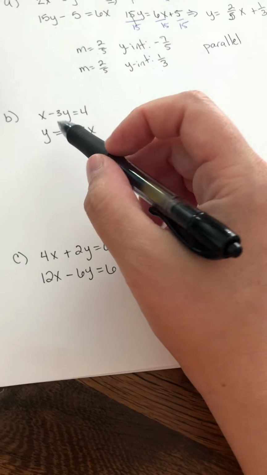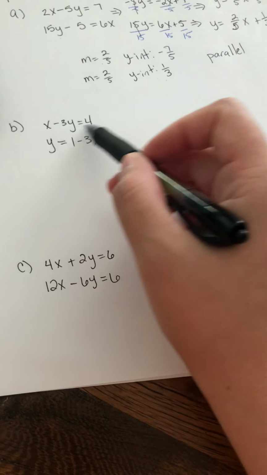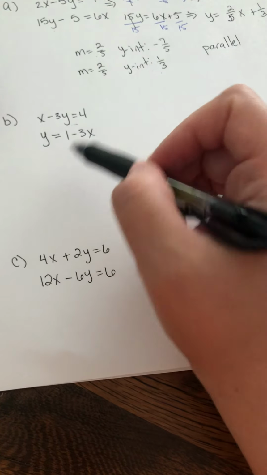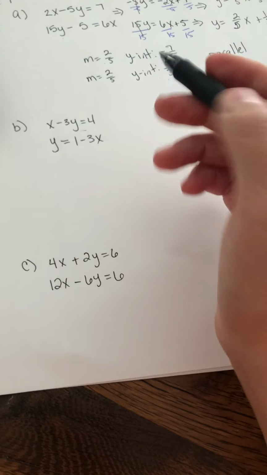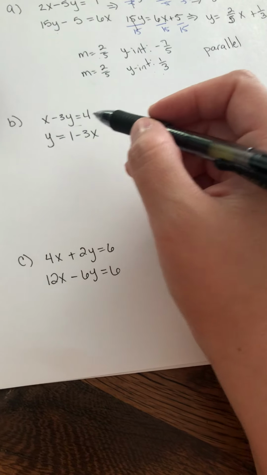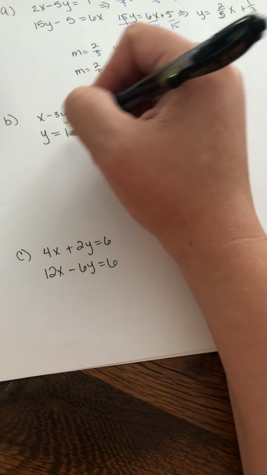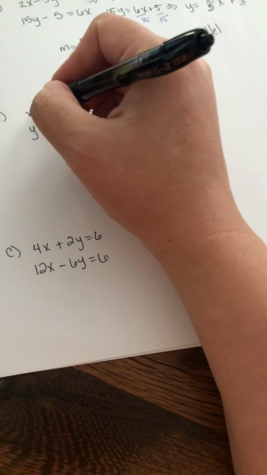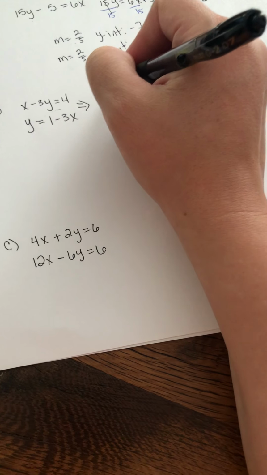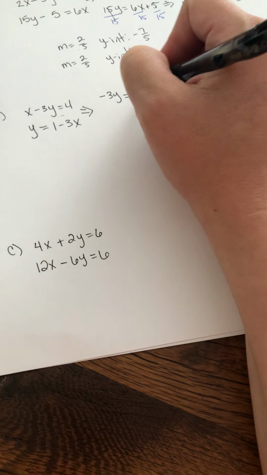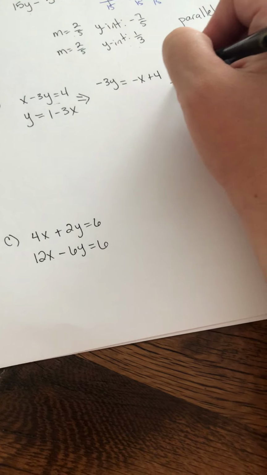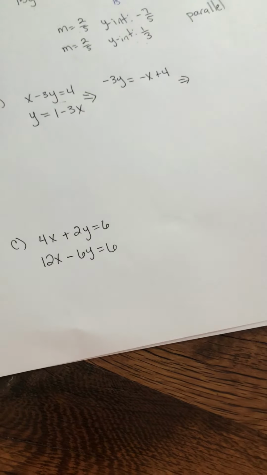Okay, for the next one, again, we want to solve and get it into y equals mx plus b, the slope-intercept form. So the second one's already done for us, other than you can flip it around if you want. But to solve the first one, I'm going to subtract x. So I have negative 3y is equal to negative x plus 4. And then I'm going to divide by negative 3.